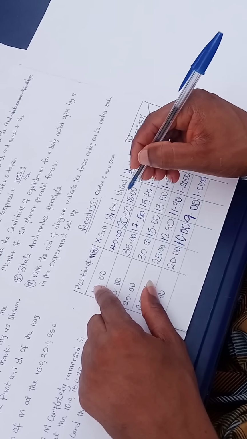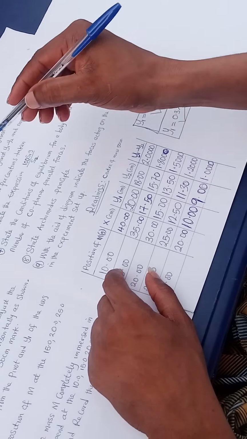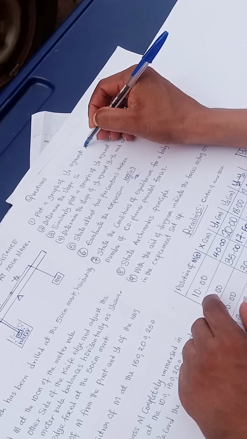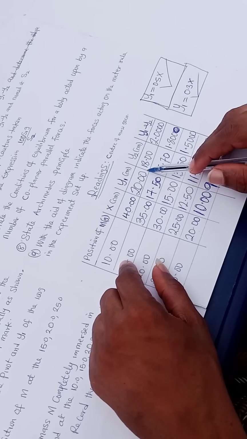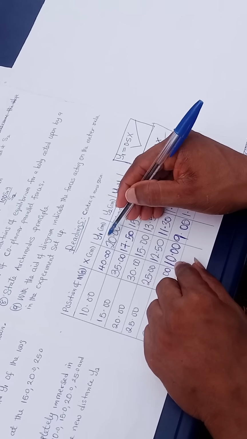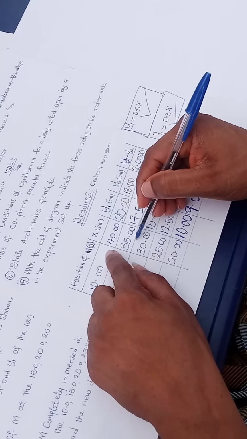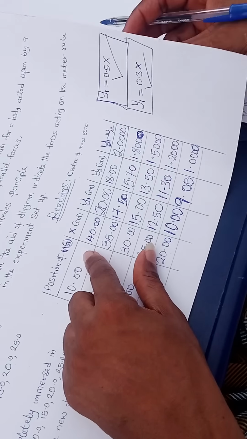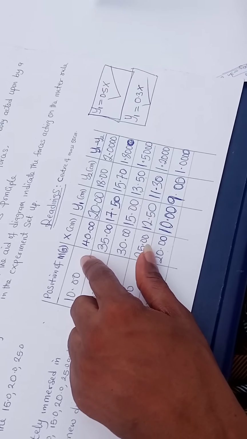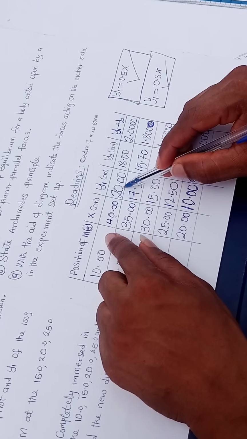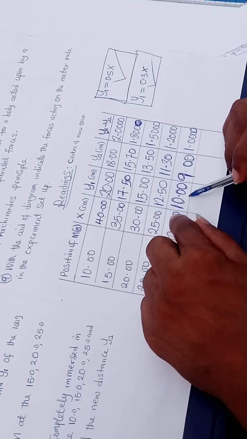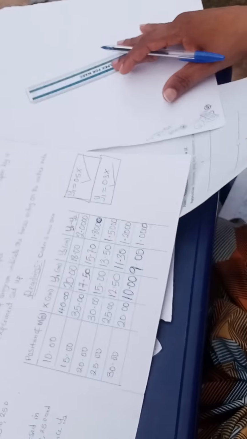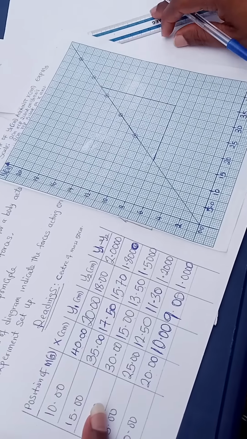and I want to plot a graph of y1 against s, and to determine the slope. This is my y1 and this is my s. If you look at my y1, you will see that the highest value is 20 and the lowest value is 10. So for me to choose my scale, look at my graph. I've done the graph already.